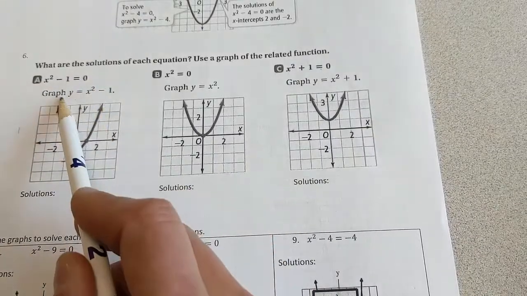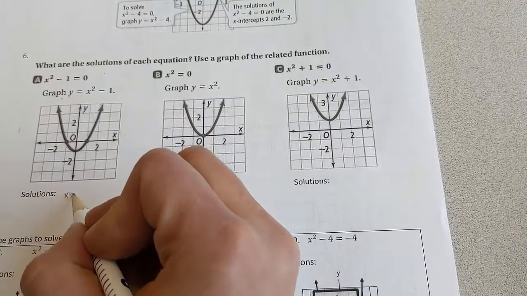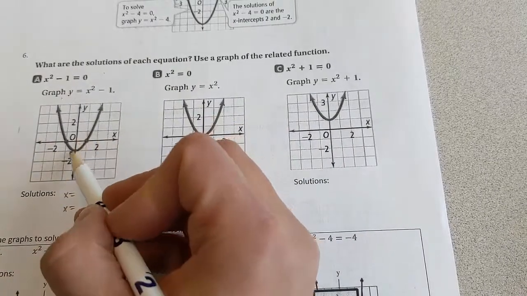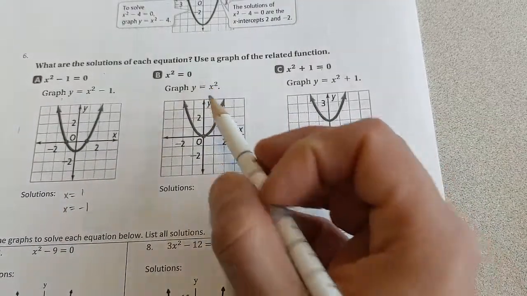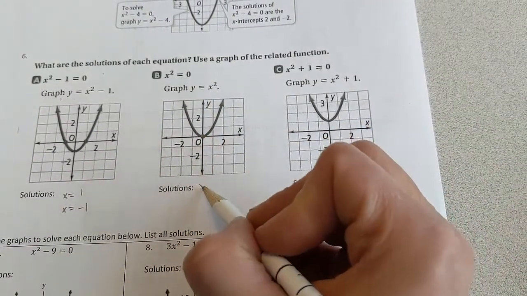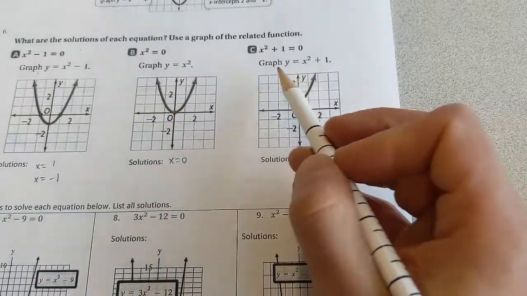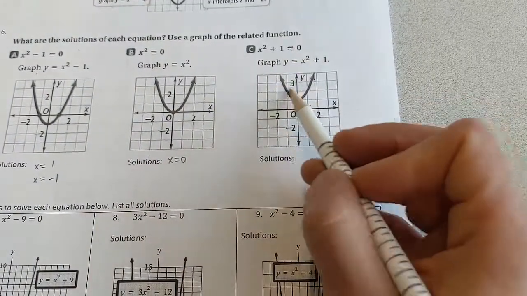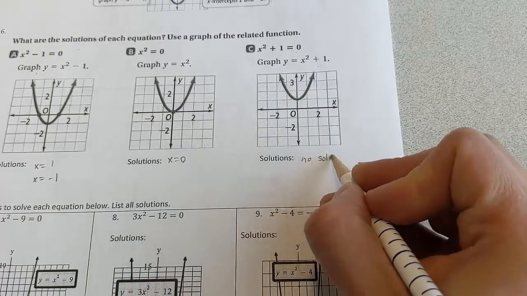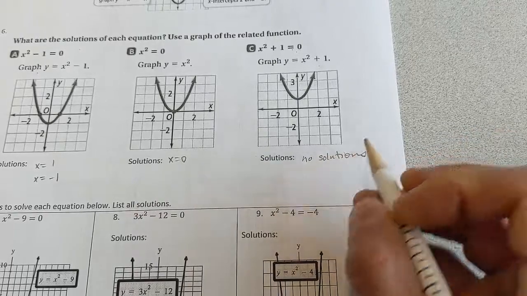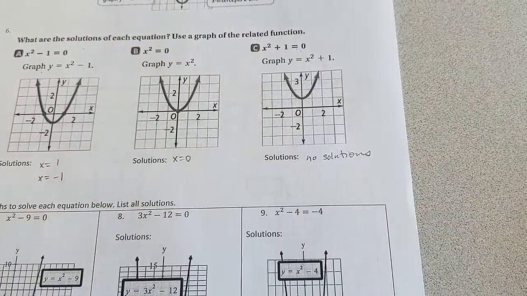So here we've got this graph. Where is this equal to 0? We've got these 2 points, and it's going to be x equals 1, x equals negative 1. Next one. There's just one solution here, x equals 0. That's the only place where this touches the x-axis. We've graphed x squared plus 1, and where's that equal to 0? There are no solutions there, because it's never equal to 0. It never crosses at 0.